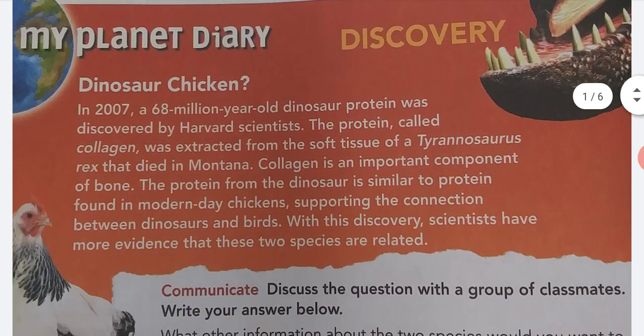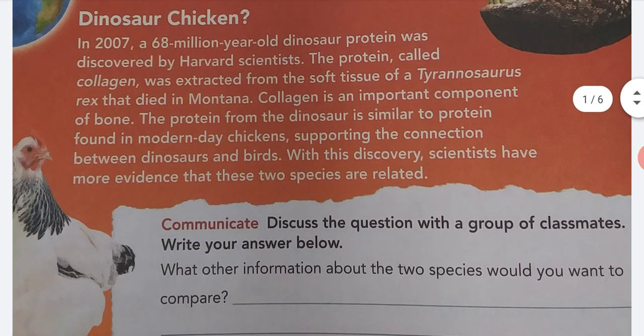My Planet Diary. Dinosaur or chicken? In 2007, a 68 million year old dinosaur protein was discovered by Harvard scientists. The protein, called collagen, was extracted from the soft tissue of a Tyrannosaurus rex that died in Montana.